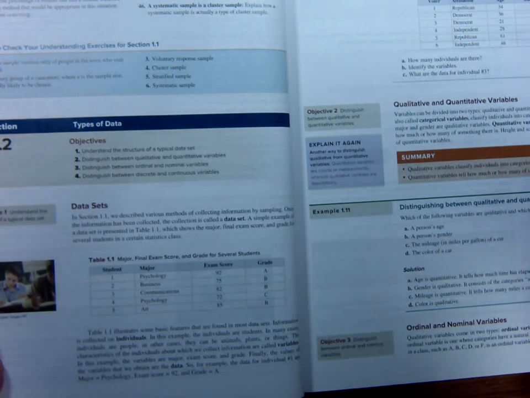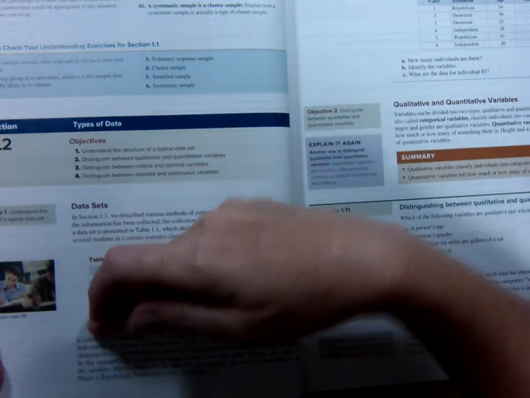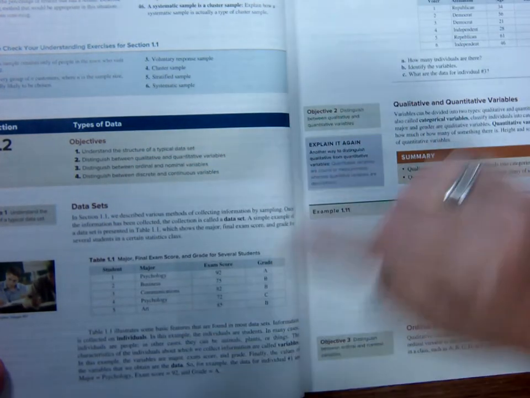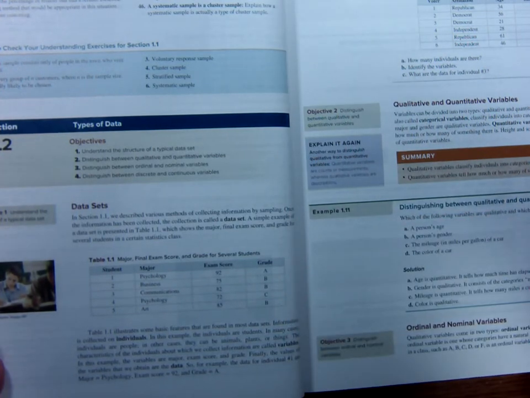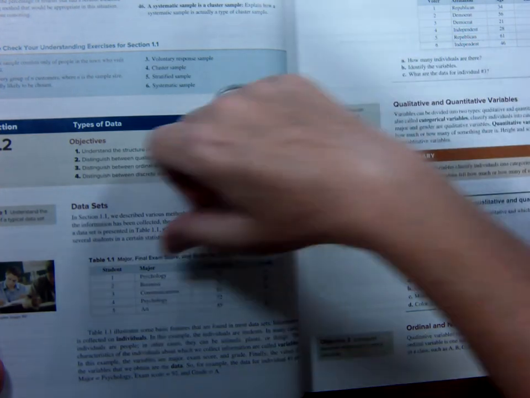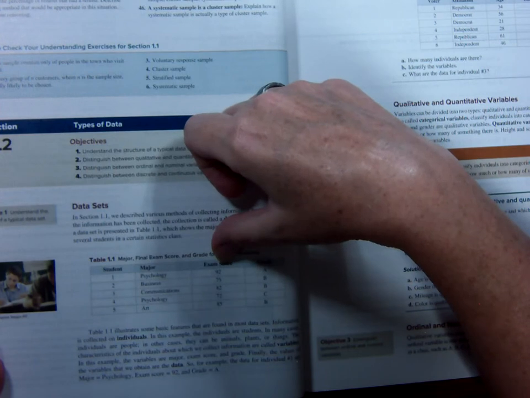So table 1 illustrates some of the basic features found in most data sets. So this one gives how many students we have, their majors, their exam scores, and their grades. So in many cases, the individuals are people, but they don't have to be people. Individuals could be plants, could be animals, could be things. The characteristics of the individuals about what we collect are called variables. So in this example, a variable would be the major, would be the exam score, and would be the grade.